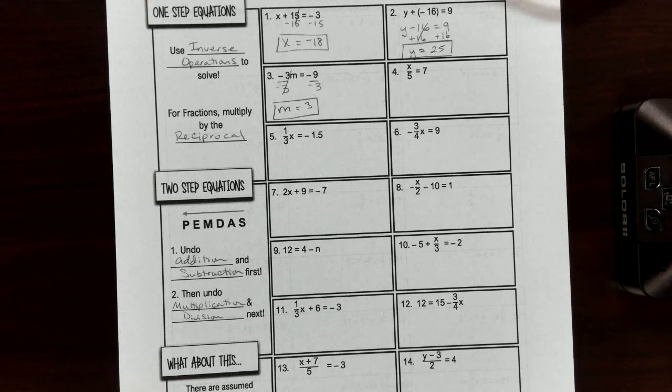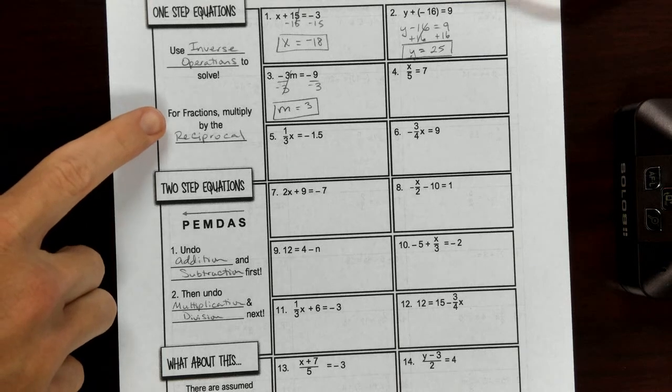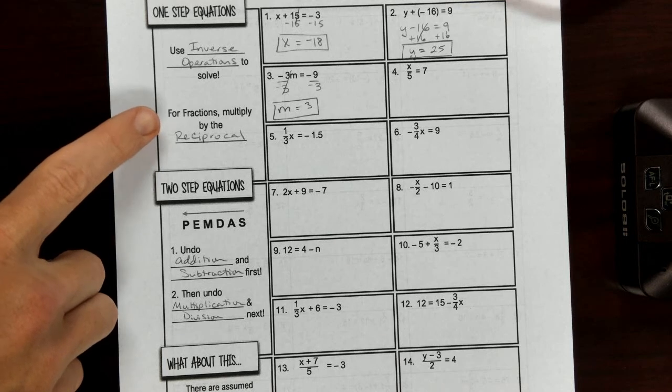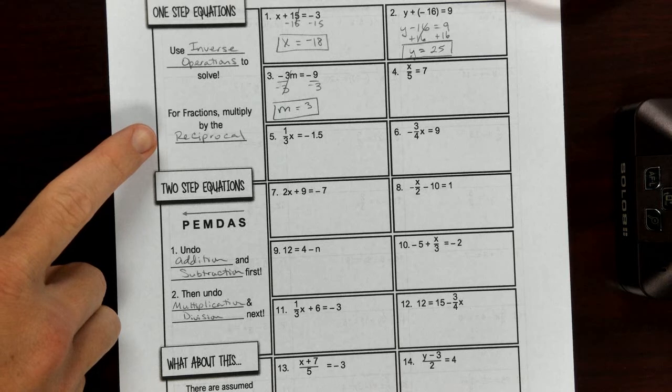What's the first step, Sarah? It's a fraction. Okay, no big deal. What does it say on this left side? Sarah, it says what? X over 5. For fractions, multiply by the reciprocal. Okay, so the reciprocal is going to be the fraction flipped. The fraction flipped. 5 over x.